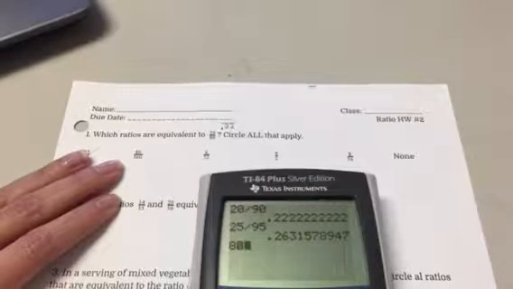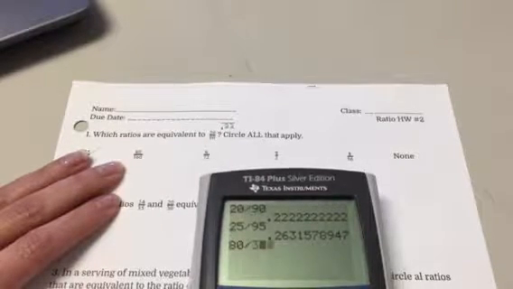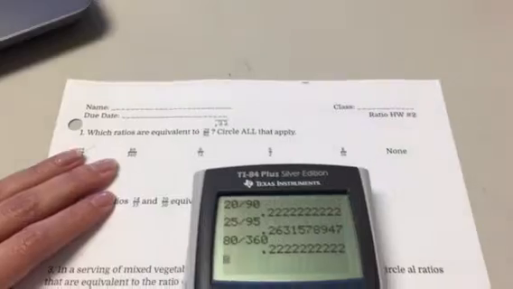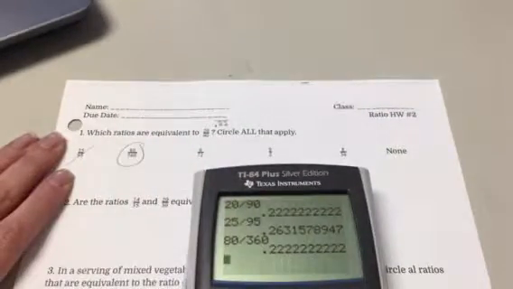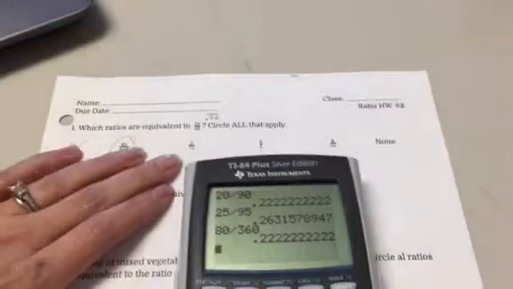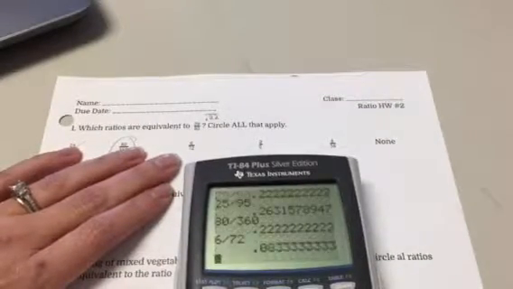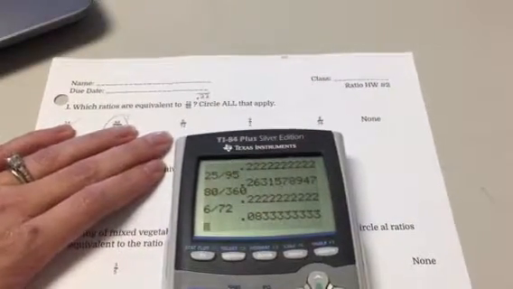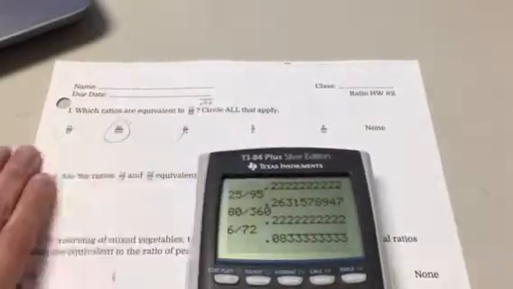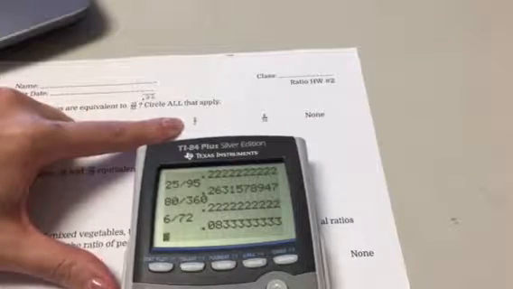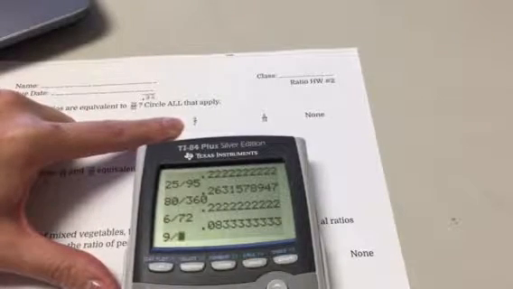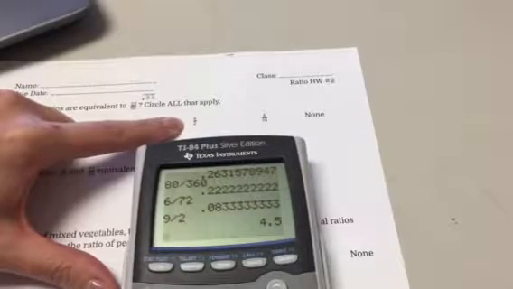Then I'm going to do 80 divided by 360. That one is 0.22222 repeating, so I'm going to circle that. That one is equivalent. 6 divided by 72. Nope, that's not equivalent. I know this one's not going to be because it's an improper fraction, which means it's going to be over 2 or over 1.